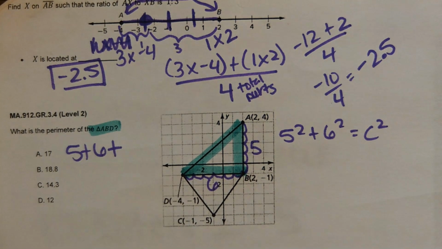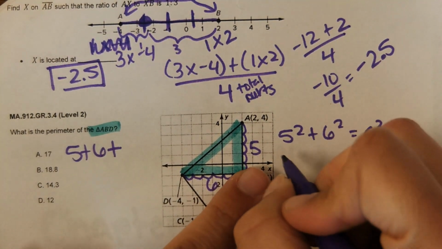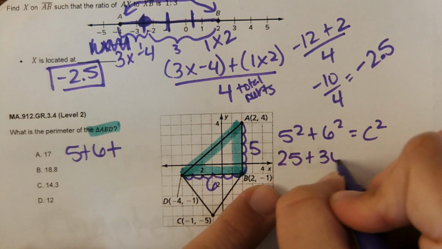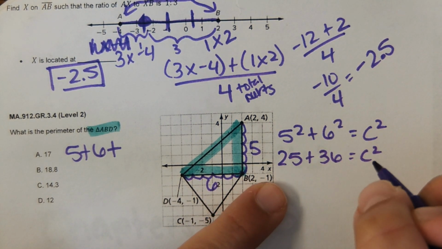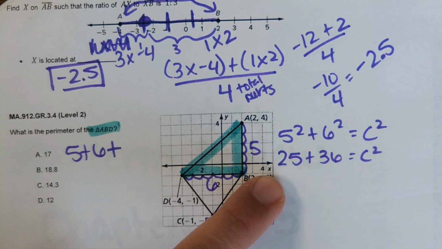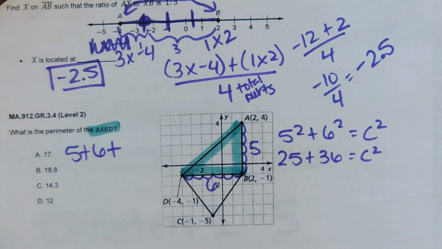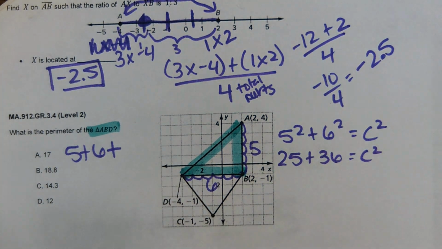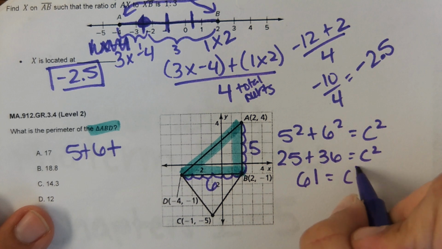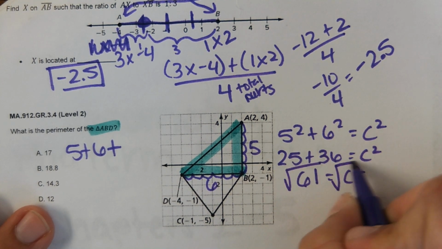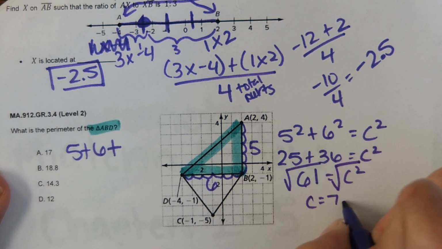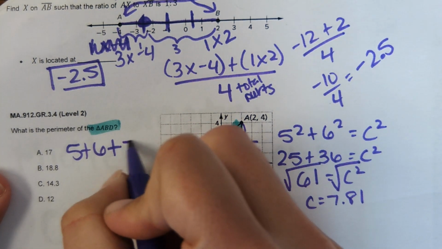Okay, so we got 5 squared plus 6 squared equals c squared. We get 25 plus 36. We get 61 equals c squared. Square root, and c equals 7.81.